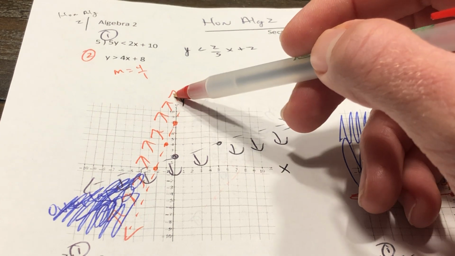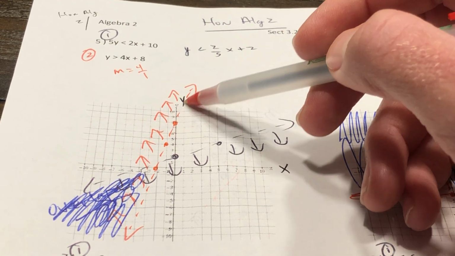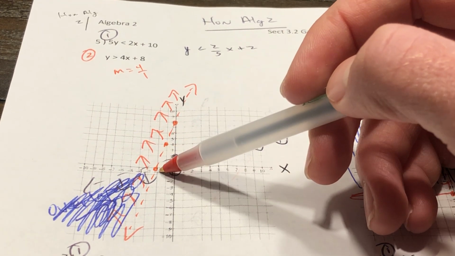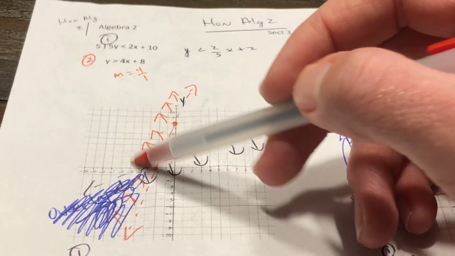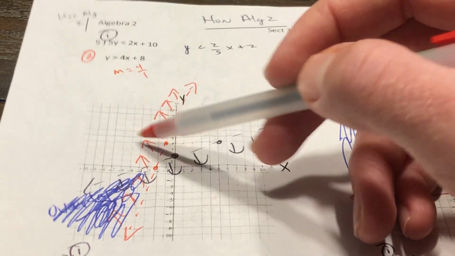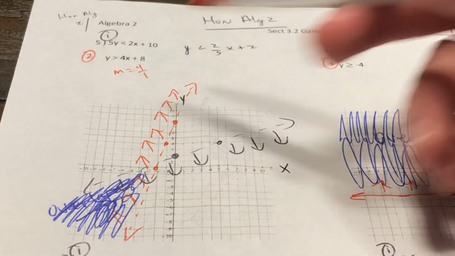Y-intercept of 8. Don't go up 4 and 1 to the right. Instead, go down 4, 1 to the left. Down 4, 1 to the left. Dotted line. Greater than, that's technically what above is right there. It's actually to the left. And the overlap is down below right there.